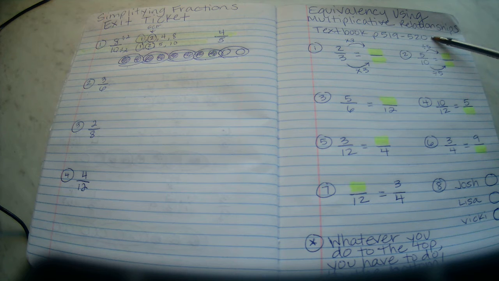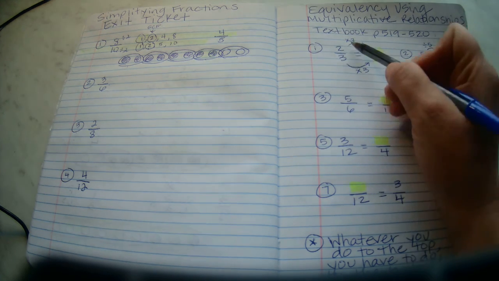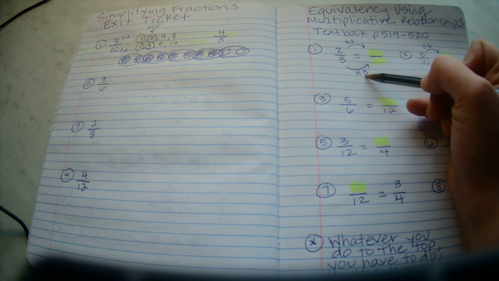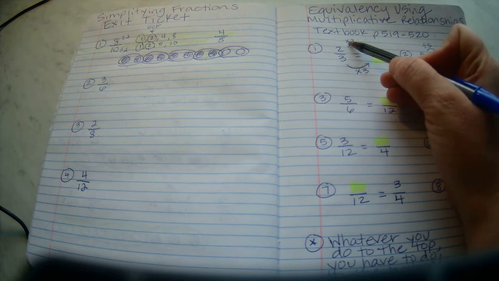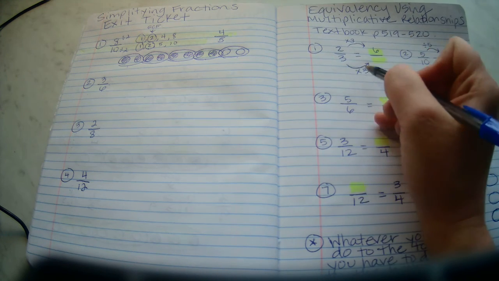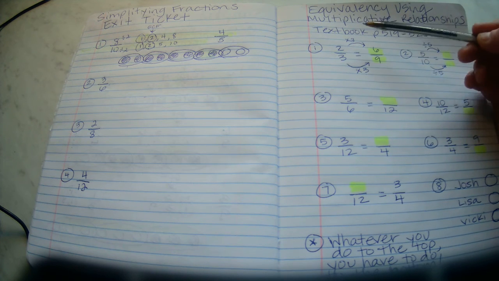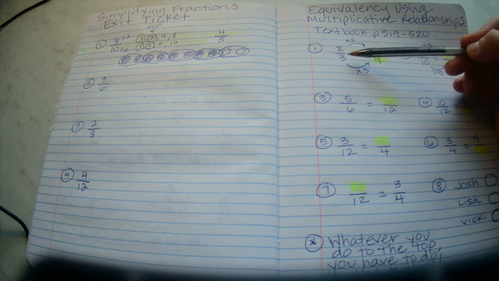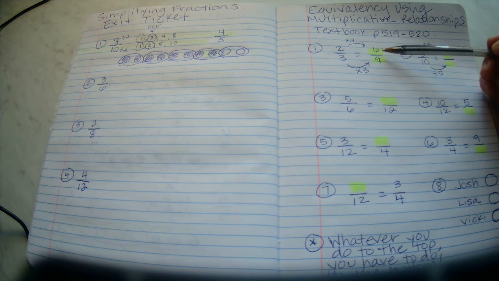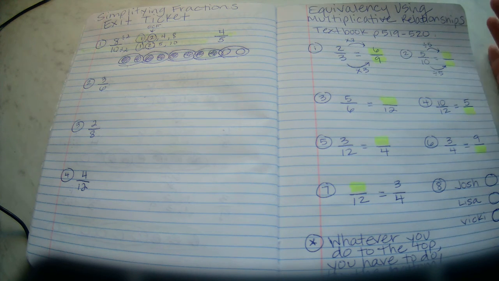in your textbook. So the first problem, you're given 2/3, and the textbook wants you to multiply both the numerator and the denominator by 3. So we can say that 2 times 3 is 6, and we can say that 3 times 3 is 9. And because we're multiplying both the numerator and the denominator by the same factor, we are able to know that 2/3 is equivalent to 6/9.